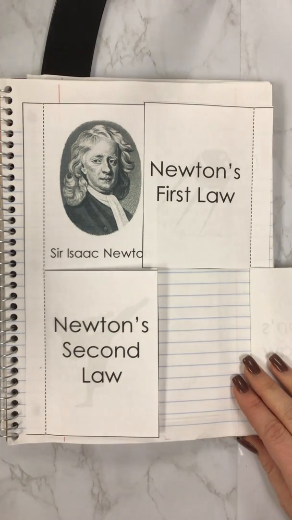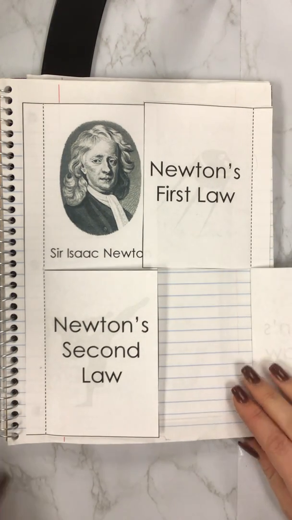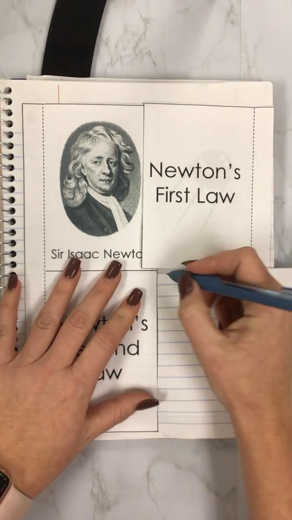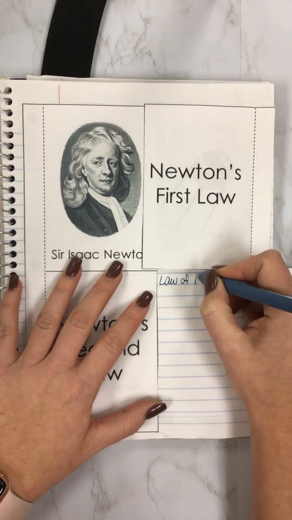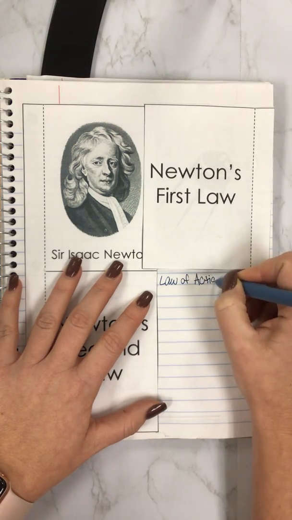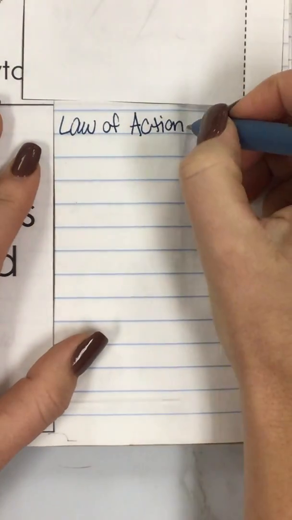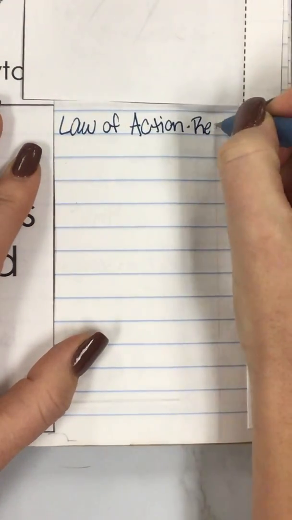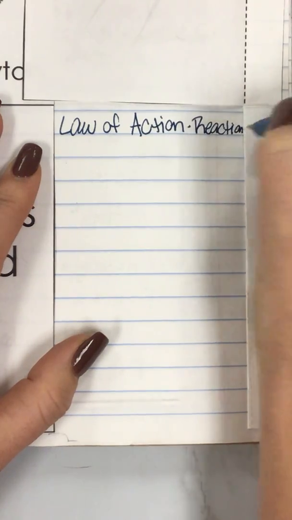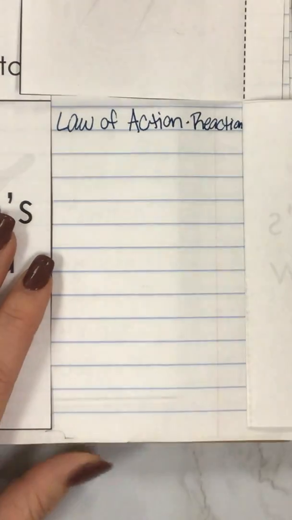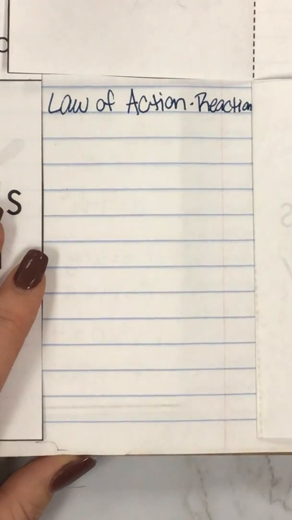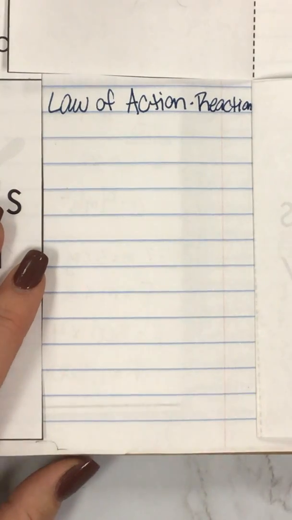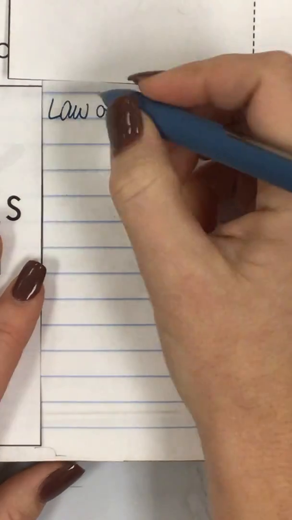And for this law, the title is the law of action-reaction. Let's zoom in. The law of action-reaction. So this law, almost barely didn't fit. This law is very straightforward and also very short. So this law states that for every action, there's an equal and opposite reaction. So let's get that written down.